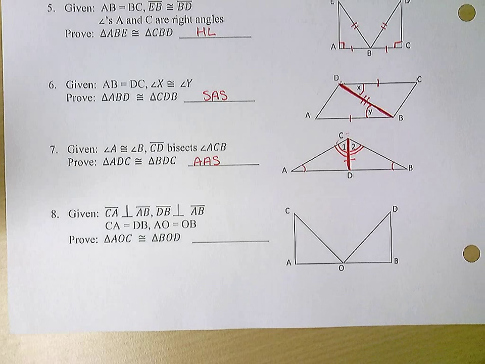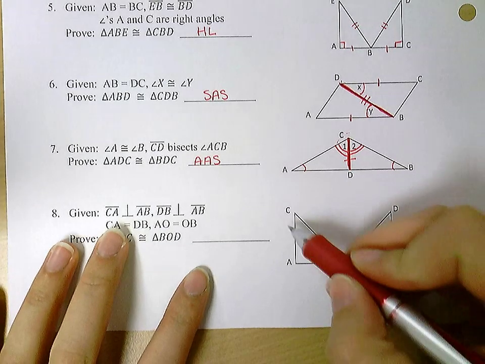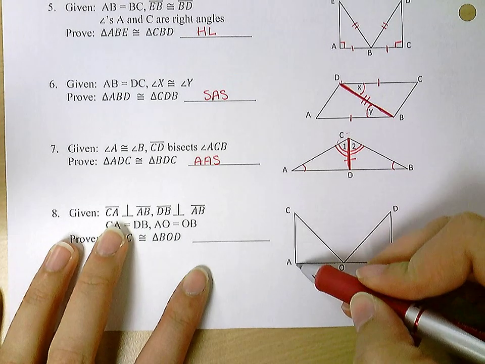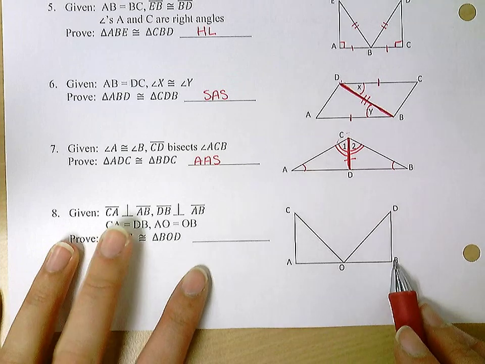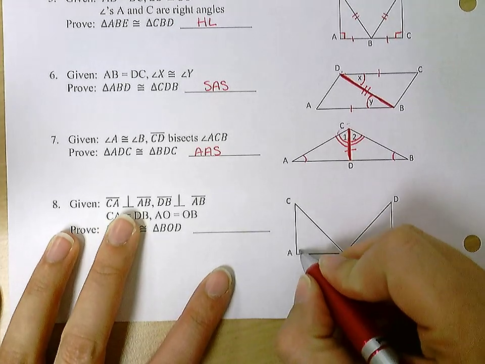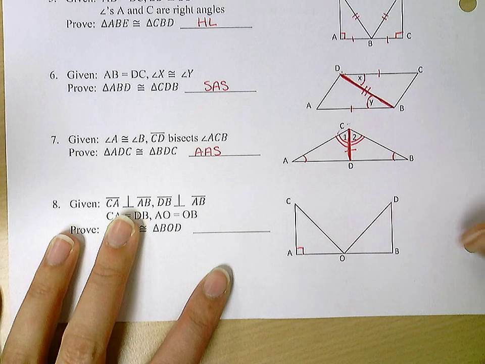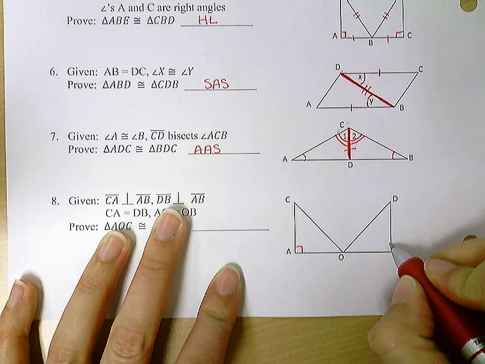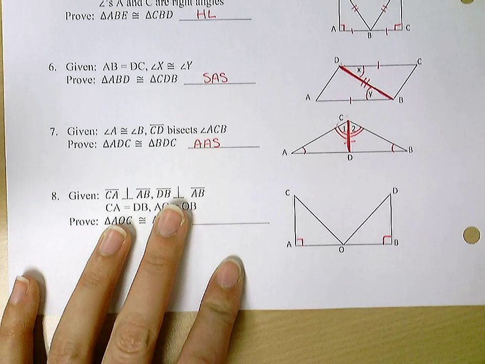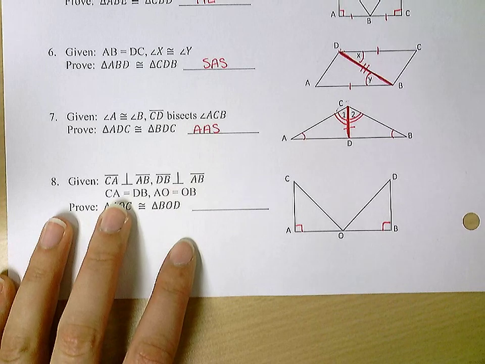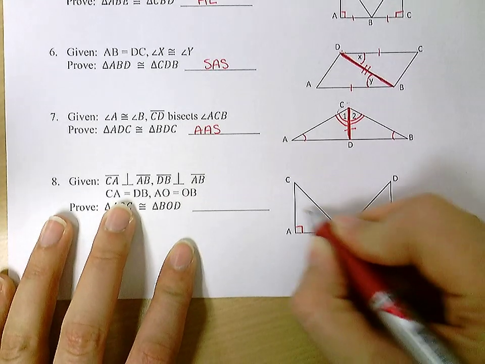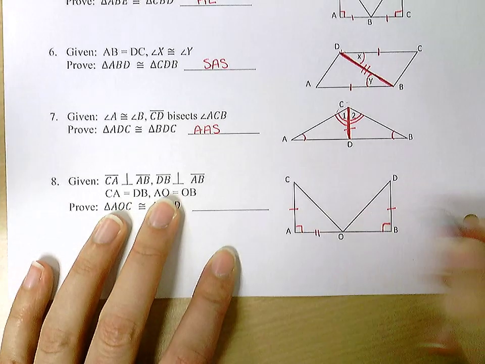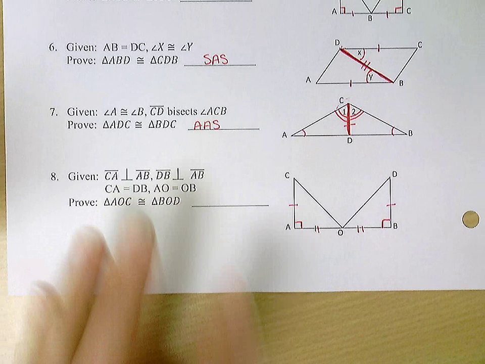Okay, the last one, you're given CA is perpendicular to AB. If this is perpendicular, that forms a right angle. Same thing with DB perpendicular to AB. It forms that right angle. Then we also have CA is equal to DB, and AO is equal to OB.